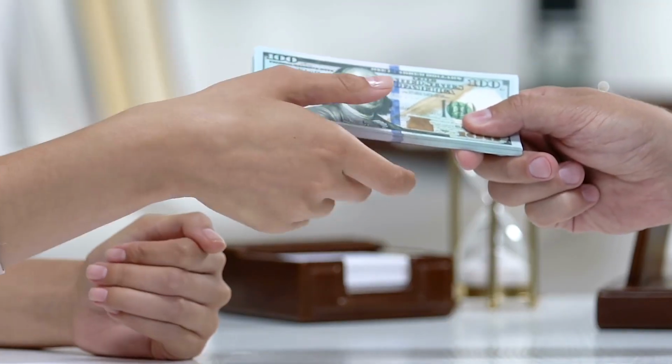Now, before you think that you can just fill this form and evict the tenant, please speak to a licensed paralegal, because I have seen a lot of landlords pay a very hefty price for actually misusing this particular form.